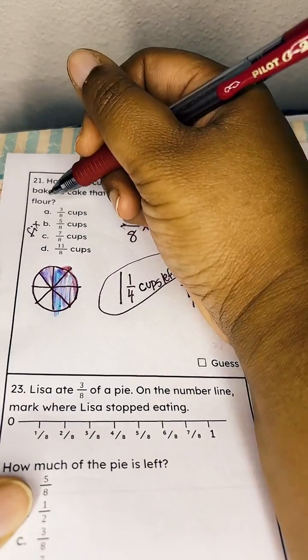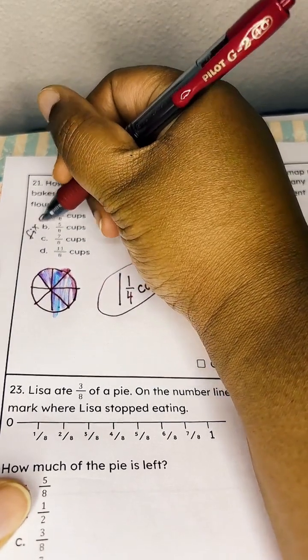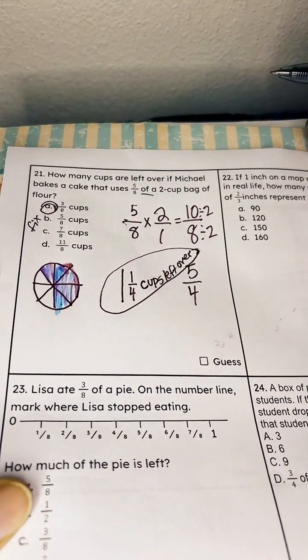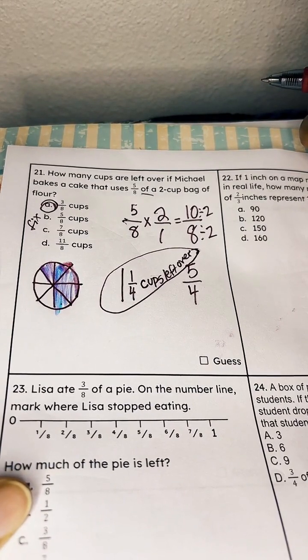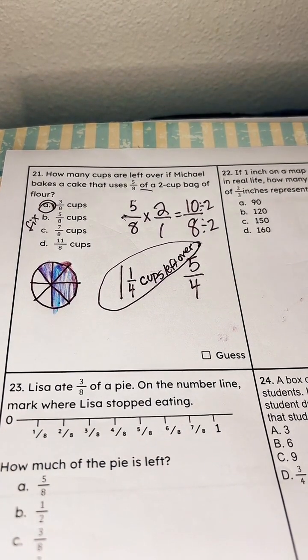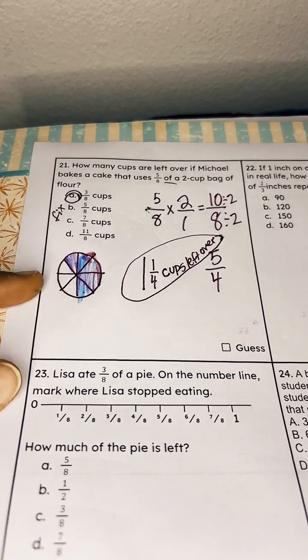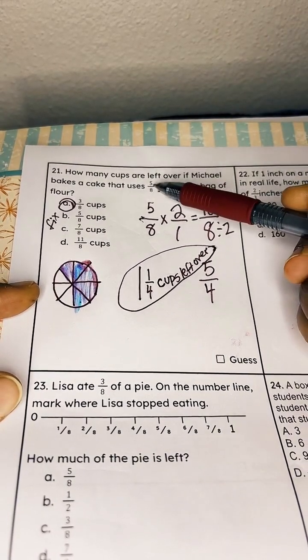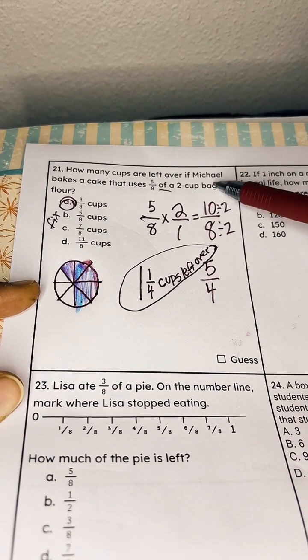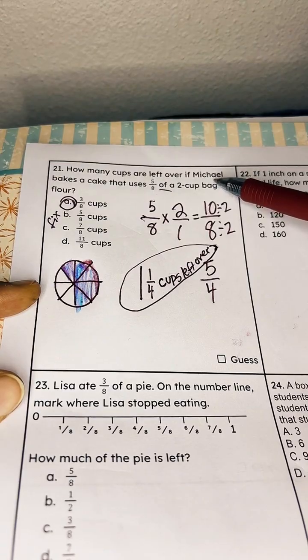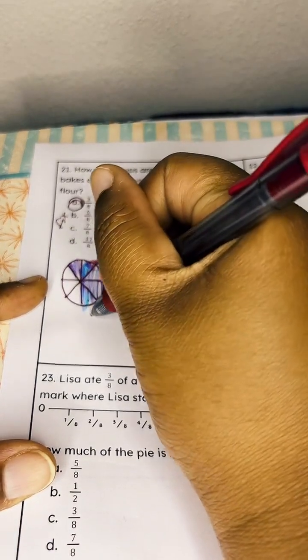So you're saying I think it's A? Okay. I'm gonna go with what y'all say. You guys saying it's A? 5/8. I mean, okay. Bag of 8 parts. 5 parts are used, only 3 are left. I mean, I see it there, but 5/8 of a 2-cup bag. So am I not doing this?